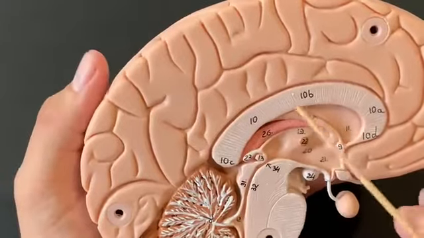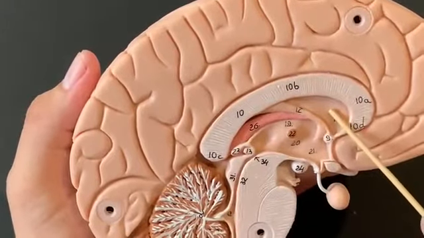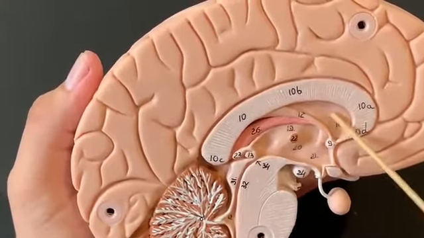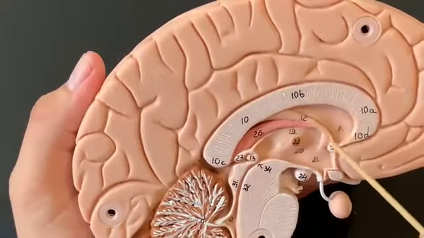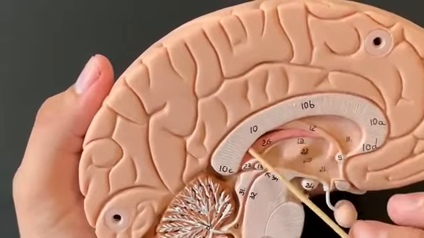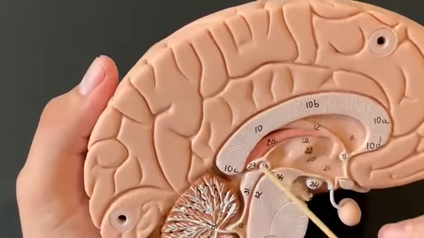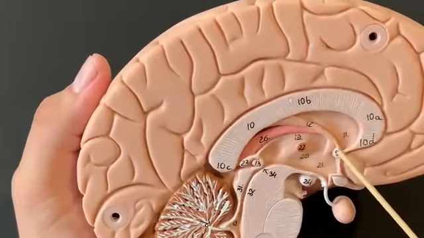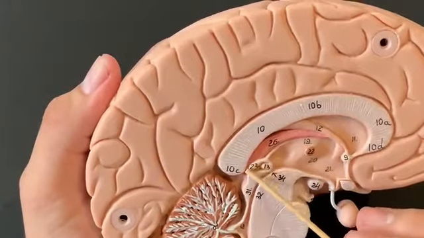All right, so we talked about the corpus callosum, the space being the lateral ventricle, the structure is the septum pellucidum. The fornix makes the floor of the lateral ventricle. This is the choroid plexus. Let's take a look at this, the anterior commissure, posterior commissure at 23.